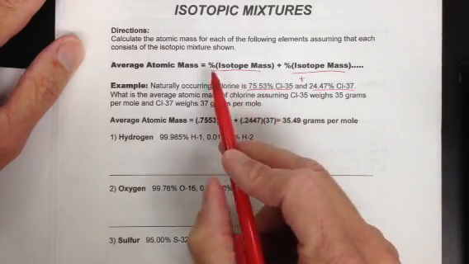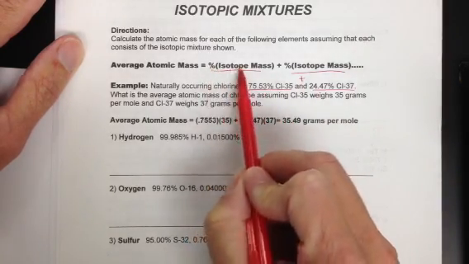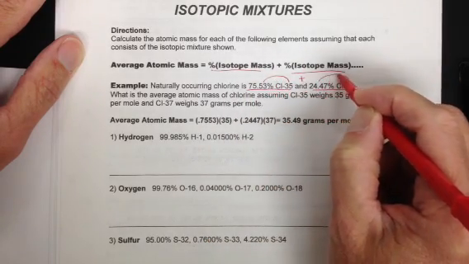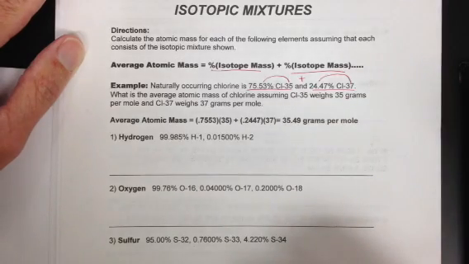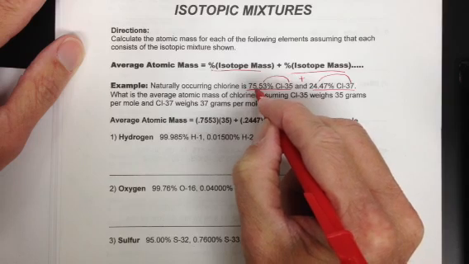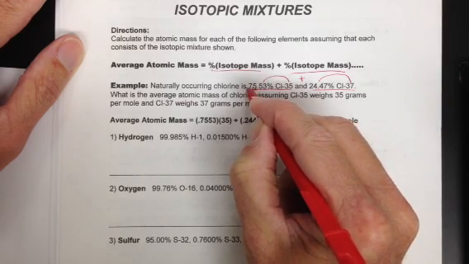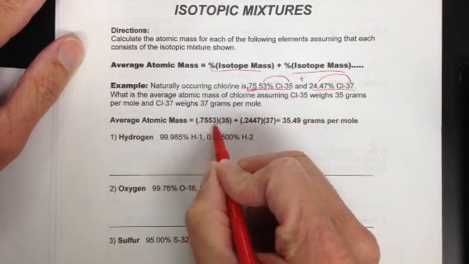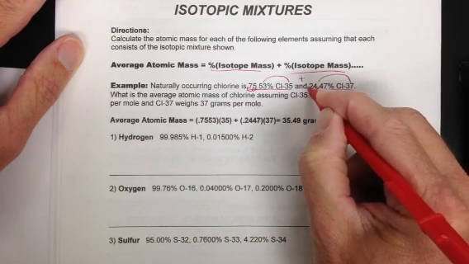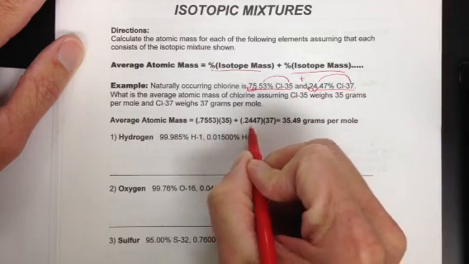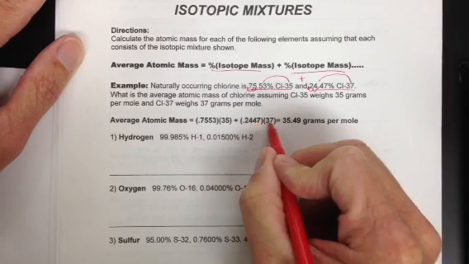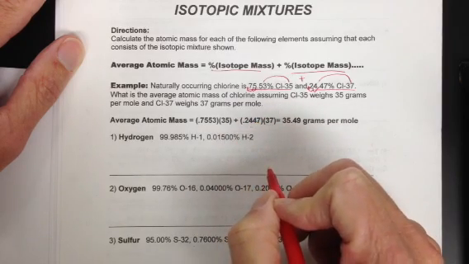And so according to our equation, it says take the percent times the mass. So we're going to take the percent times the mass. Then we're going to take the percent times the mass, and we're going to add them up. Okay? And so here's what they did. They took the percent. Since it's a percent, we have to change it to a regular number by dividing by 100. And that's what we did here. When you divide by 100, you just move it 2 decimal places backwards. And then we're going to multiply the two together, and then add those answers up.